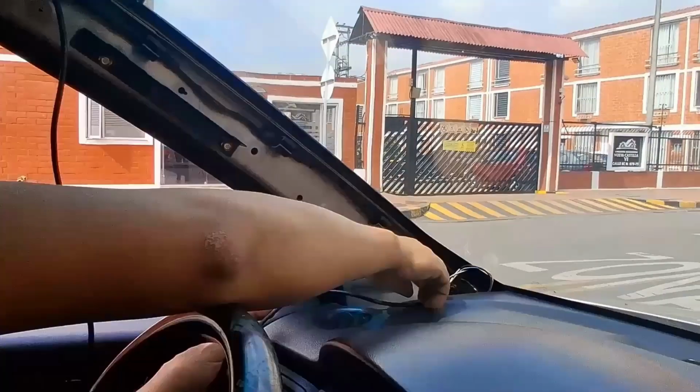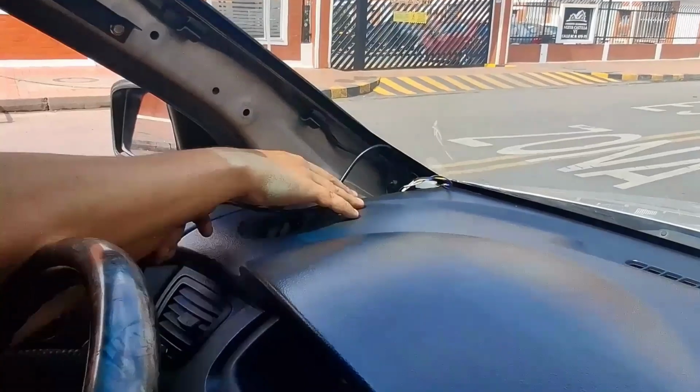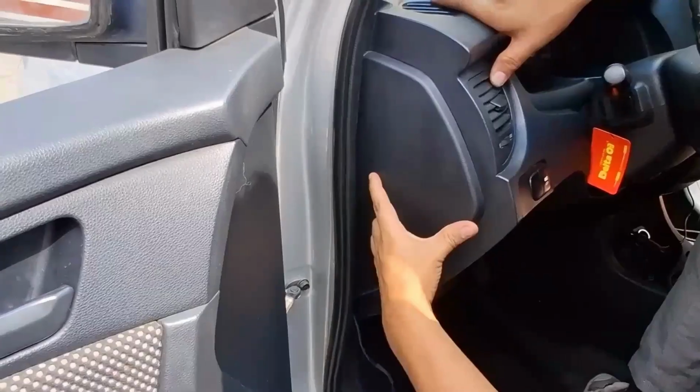So once we get this down through the dash, through the bottom of our panel here, most vehicles have a fuse box located on the driver's side.